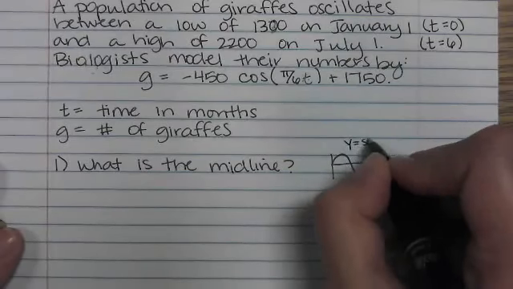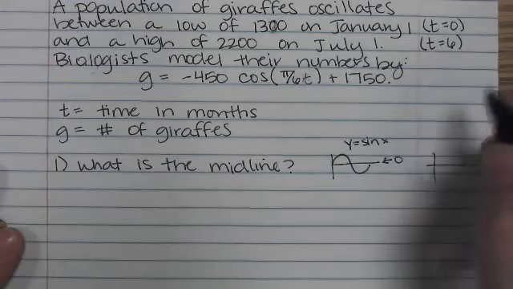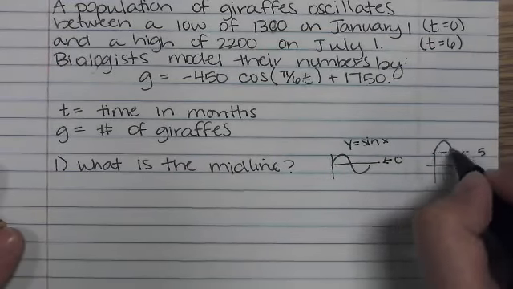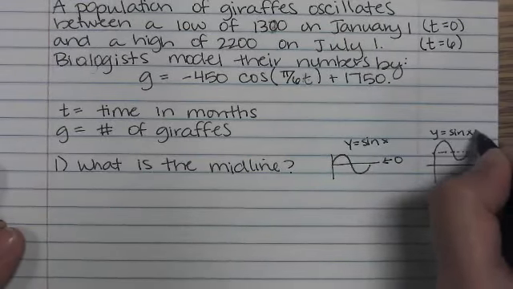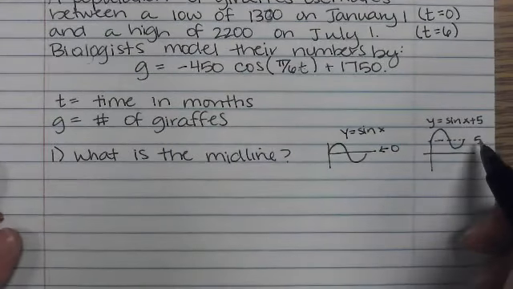So this is y equals sine. If I had a graph that had been shifted, let's say right here this is 5, then this would be y equals sine x plus 5. So the whole graph has been shifted up, and the midline of this graph would be 5.